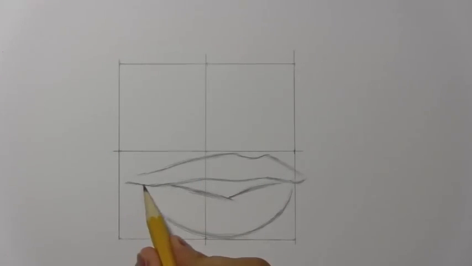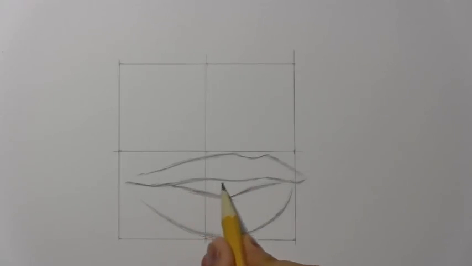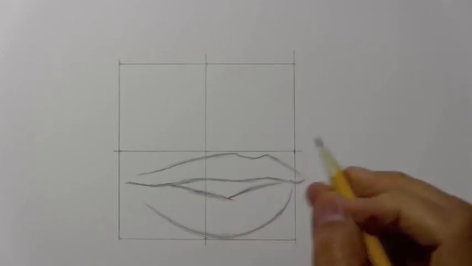Okay, so I've got the basic guidelines for the mouth in place, and like I said, I do have other videos that are devoted to drawing the mouth, and I will link to those in the info box.